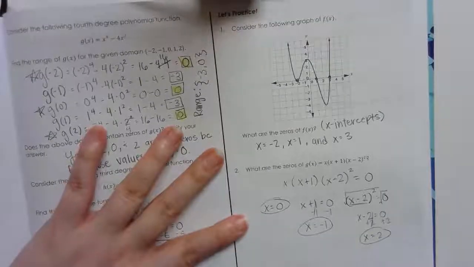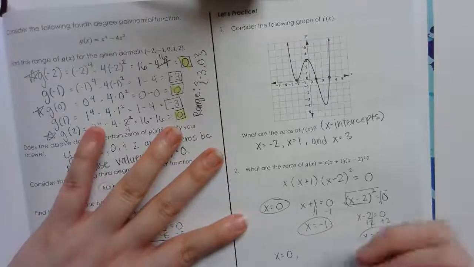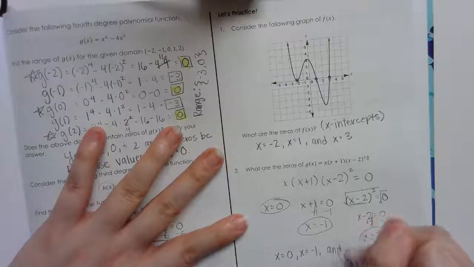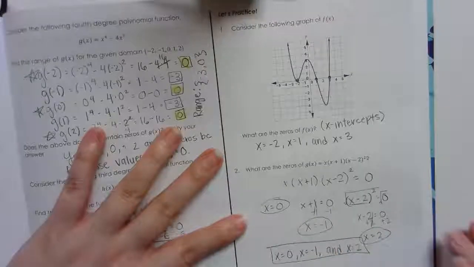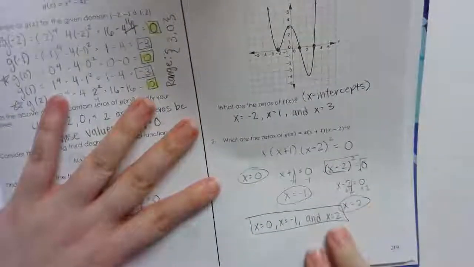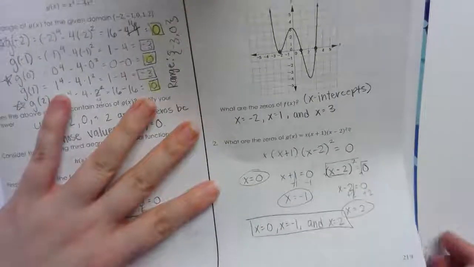So my list of zeros here are x equals 0, x equals negative 1, and x equals 2. So that's my roots, my solutions, my x-intercepts, my zeros, whatever you want to call them. All of those things are these three numbers.